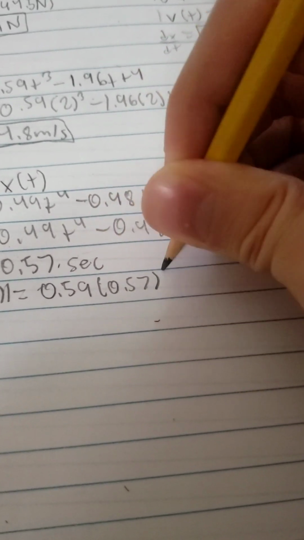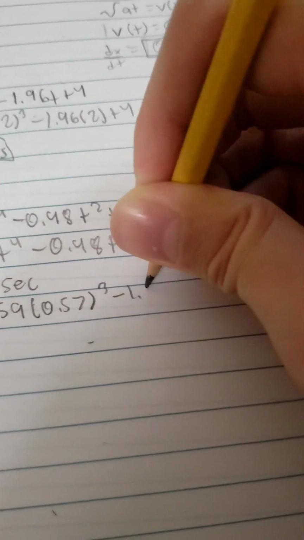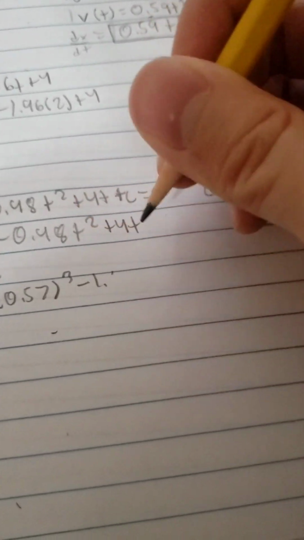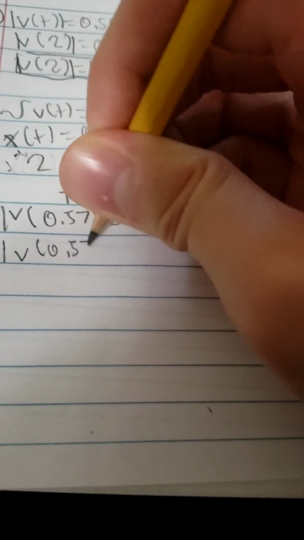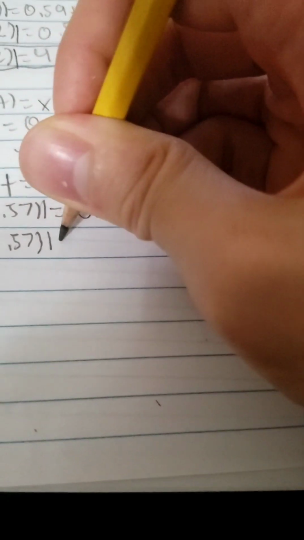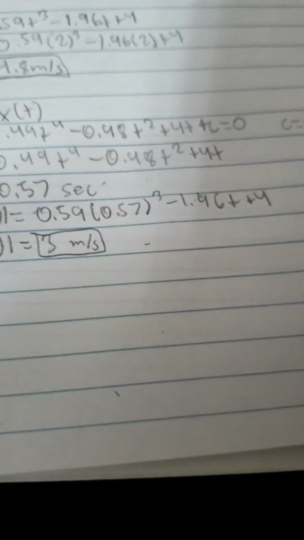Plug in 0.57 right there, 1.96 t plus 4. If we calculate this, I already pre-calculated it, you should get a value around 2.999 something, but I'm just gonna round it. And velocity has meters per second as the unit. So that'll be your answer for part E.